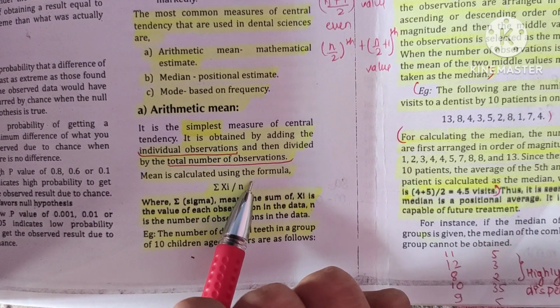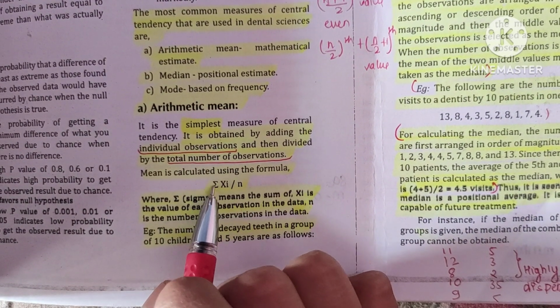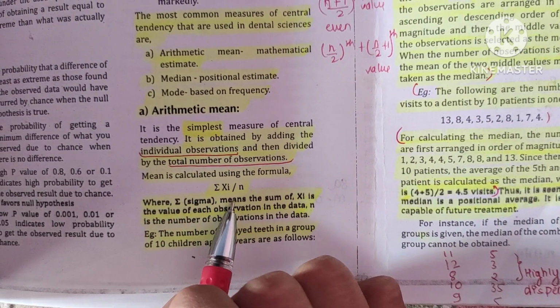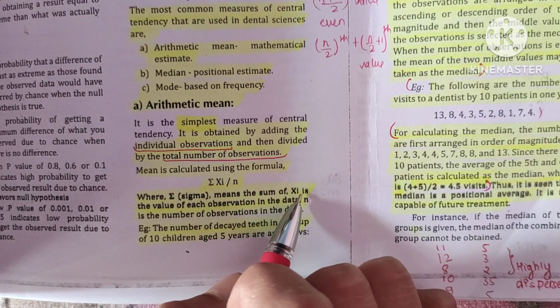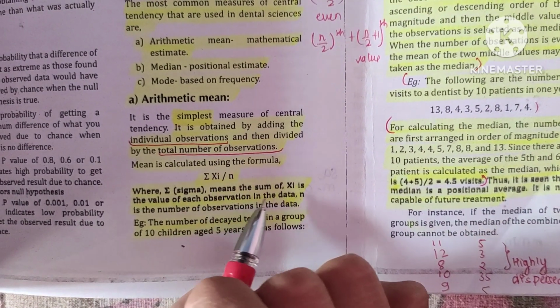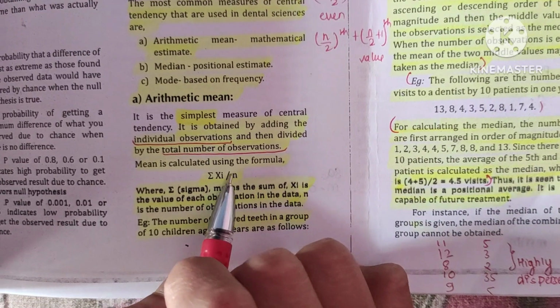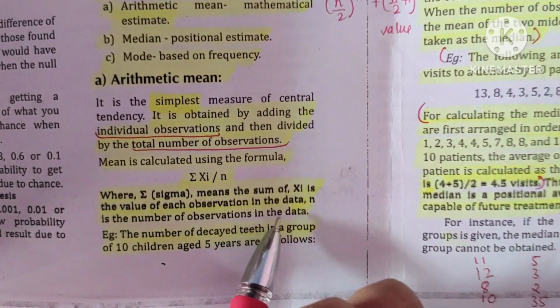The mean is calculated by using this formula. This is the sigma. The sigma means the sum of the xi, that is the value of each observation in the data, and n means the number of observations in the data.